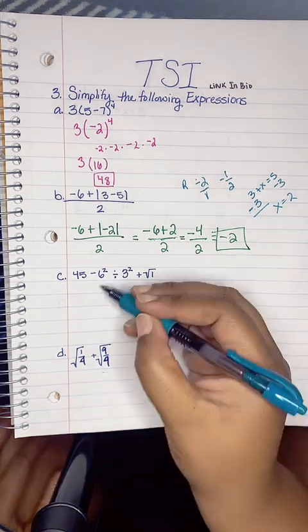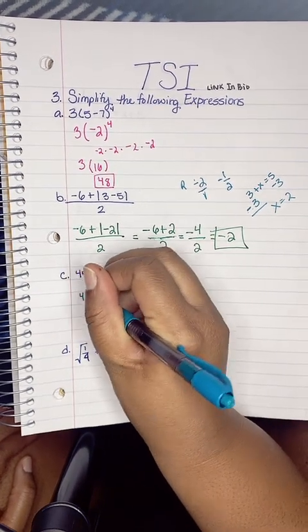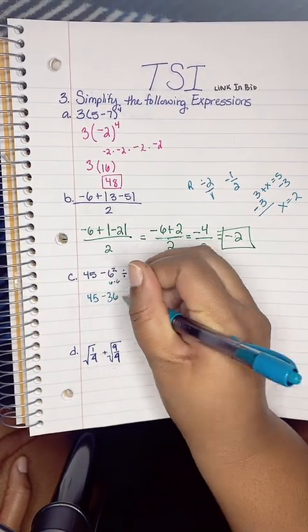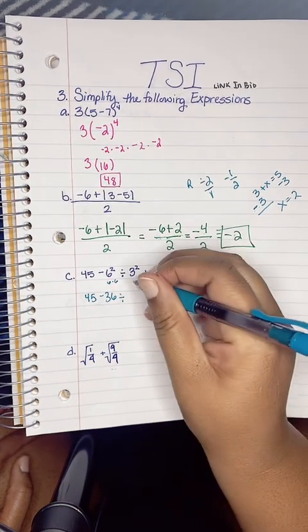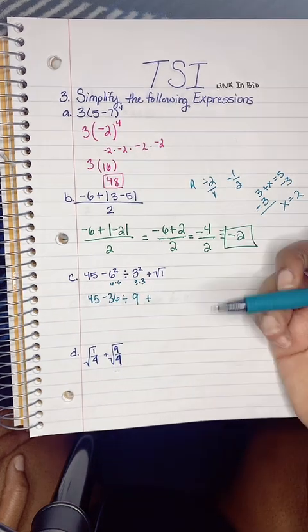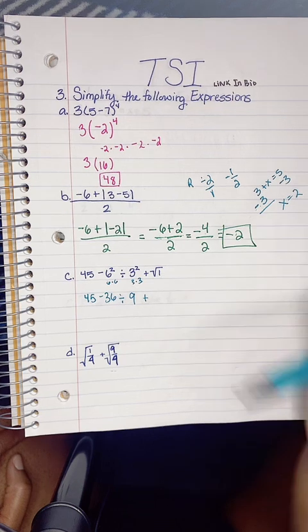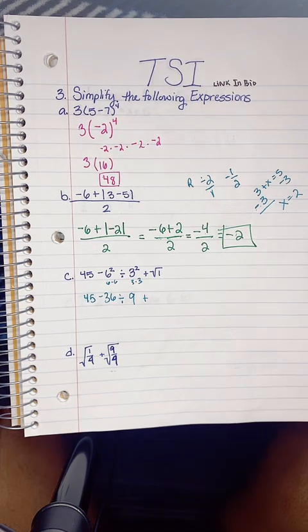So for C, we have 6 squared, which means 6 times 6. So we have 45 minus 36 divided by, remember this is 3 times 3, which is 9, plus, does anybody know what the square root of 1 is? What is the square root of 1? Can you guys put it in the chat?